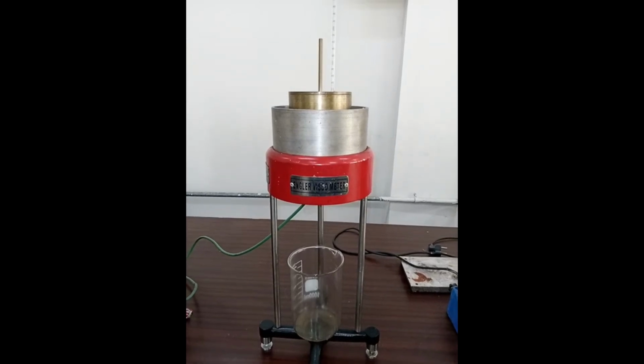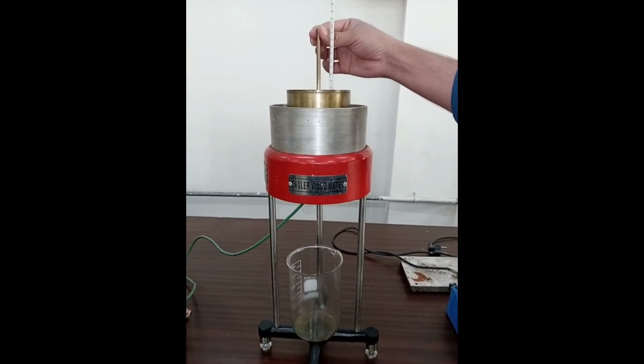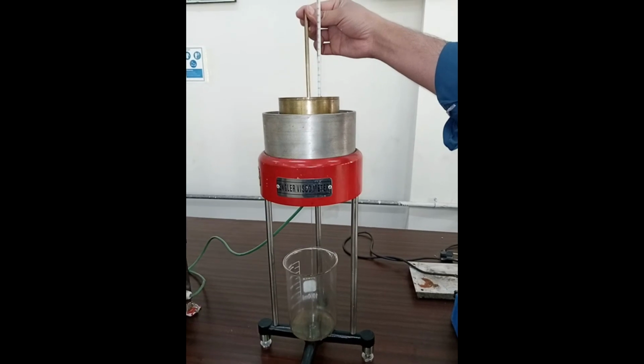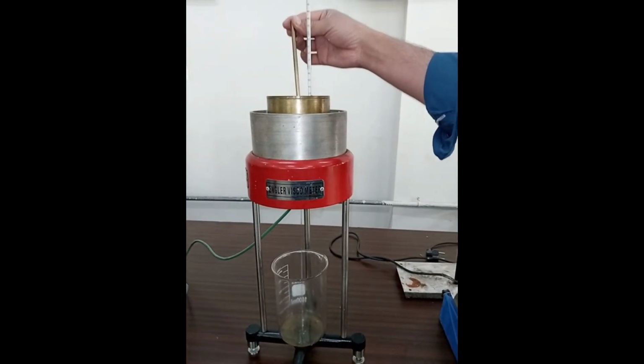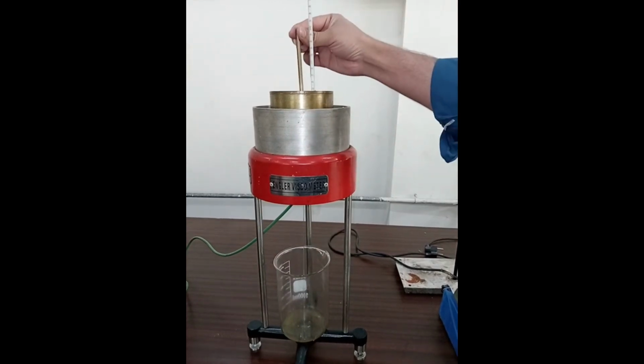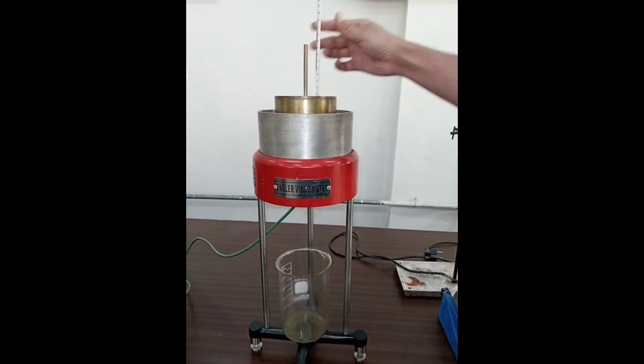Step 7 is remove the adenoid valve stick and simultaneously start a stopwatch. Note the time of collection of oil in the oil cup to the 100 ml mark. During the collection of oil, don't stir the bath. Step 8 is repeat the process at various temperatures.